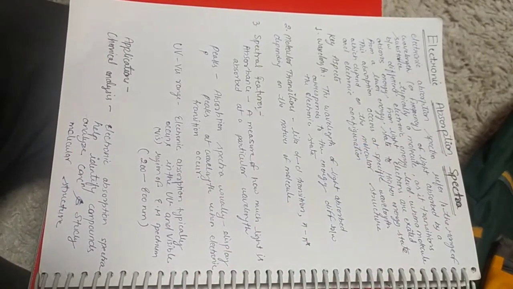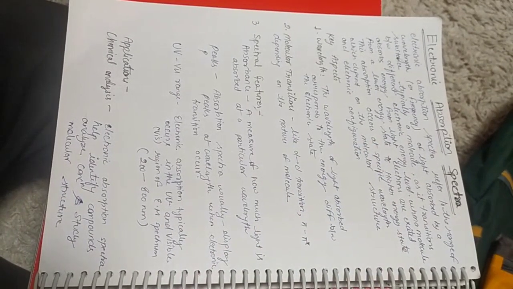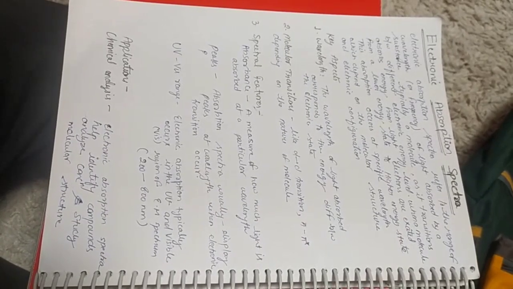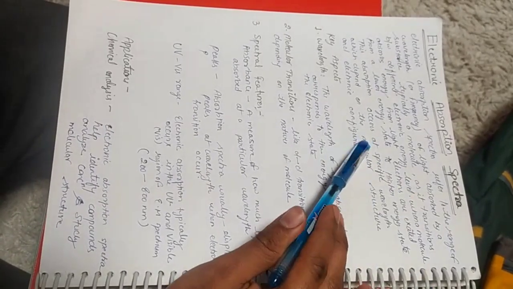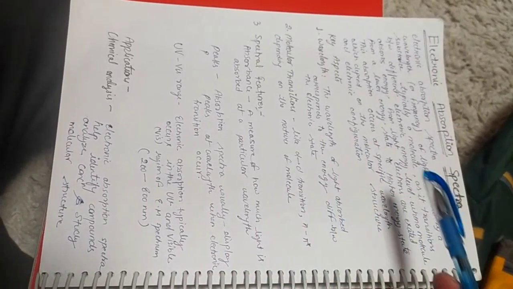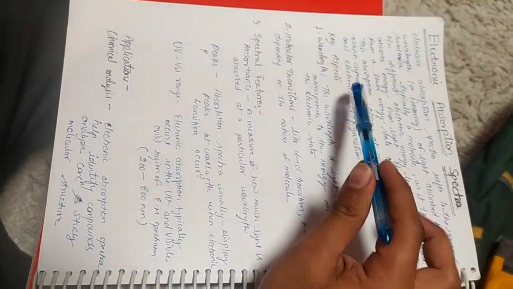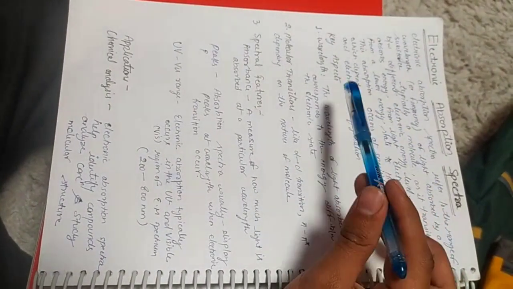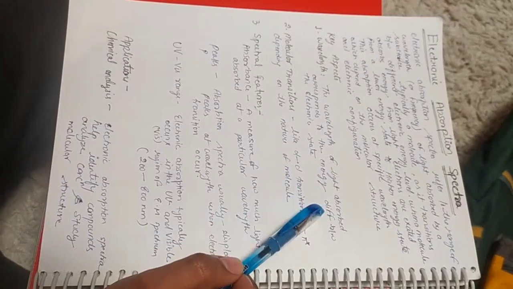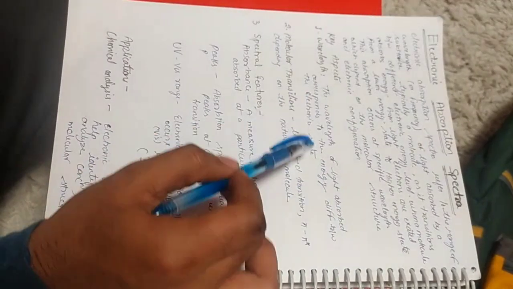Like if it is in the S state, it will be excited and get into the P state, and if it is in the P state, it gets excited and reaches the D shell. This absorption occurs at specific wavelengths which depend on the molecular structure and electronic configuration. Key aspects like wavelength: the wavelength of light absorbed corresponds to the energy difference between the electronic states.